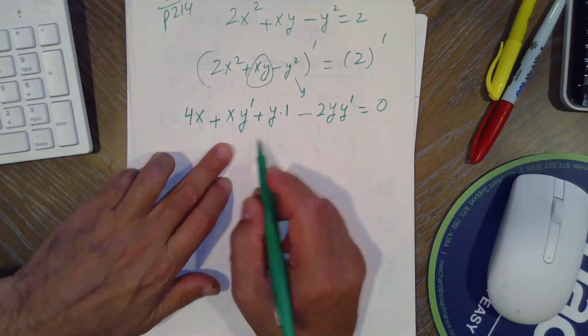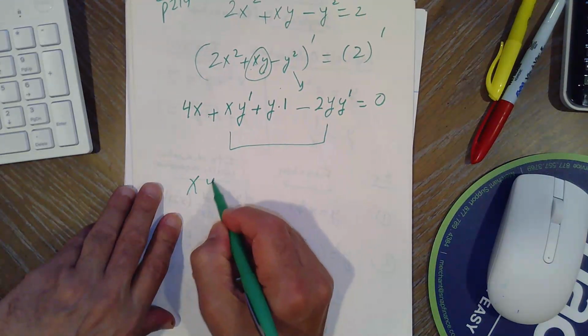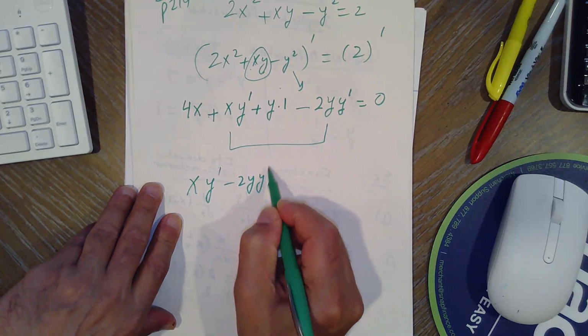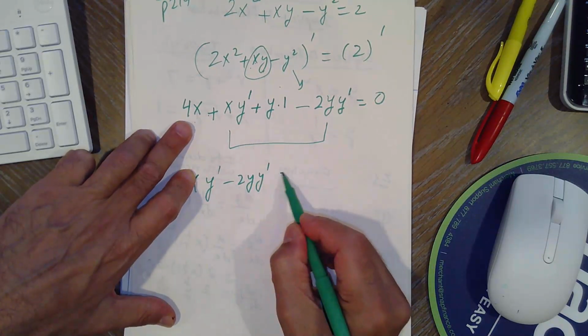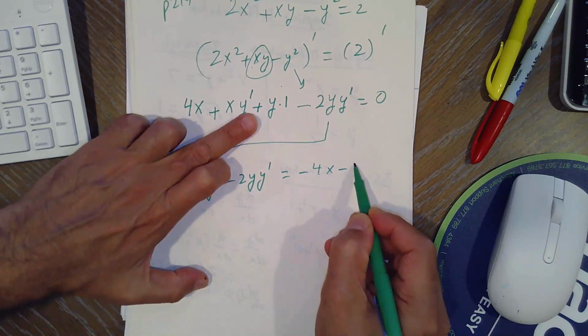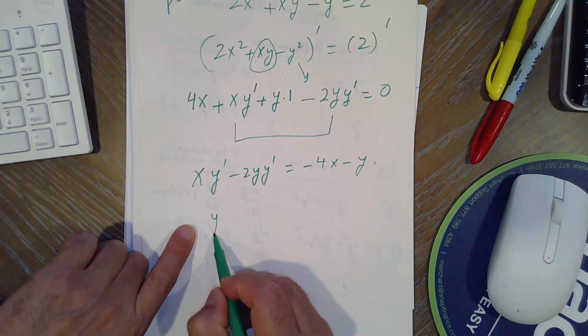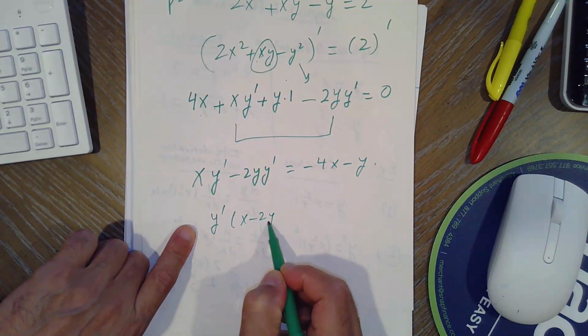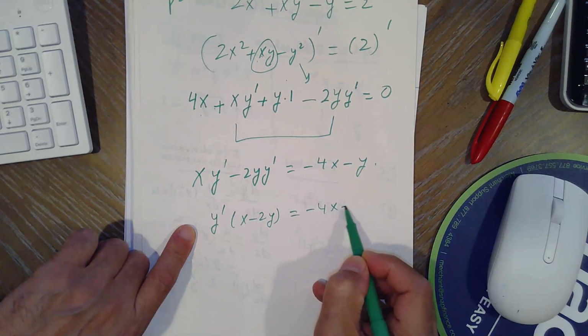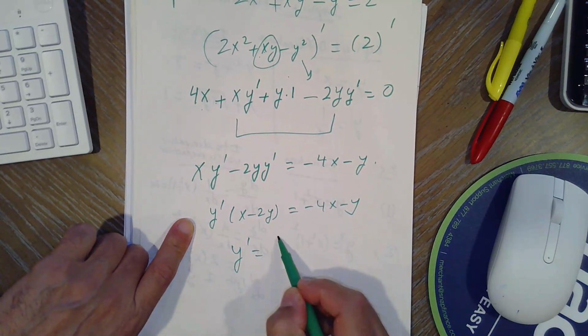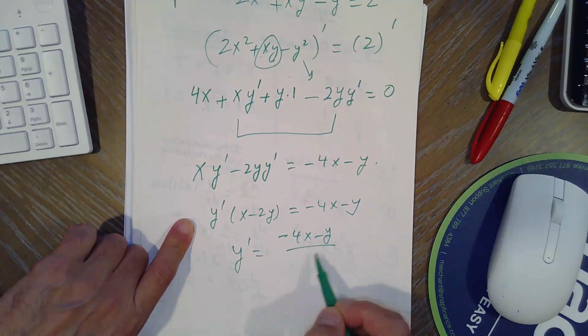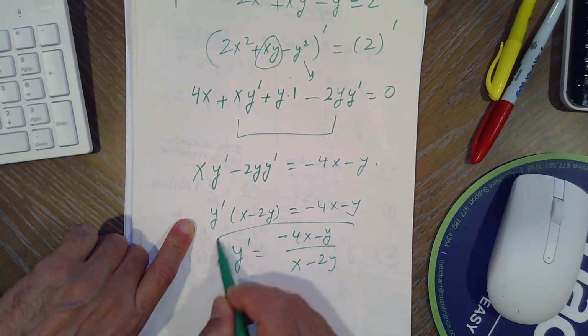We keep the y prime terms on this side. We're going to move the 4x and the y to the other side, so they both become negative. Factor out y prime, minus 4x minus y, and isolate y prime, and you can see that y prime is a function of x and it's also a function of y.